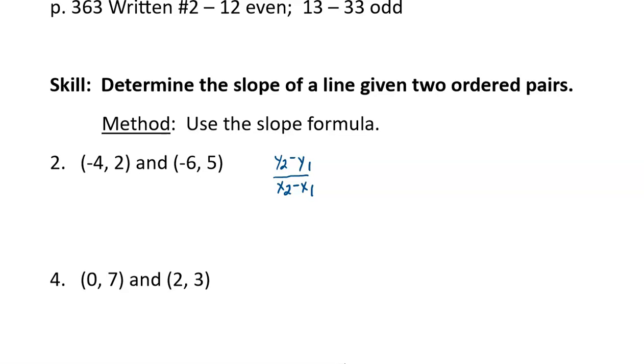To use that formula, you have to know that the first ordered pair contains x1 and y1, and the second ordered pair contains x2 and y2. And now that you know which number is which variable, you can substitute. 5 subtract 2 divided by -6 subtract -4. This makes 3 over -2. This is the fraction -3/2.